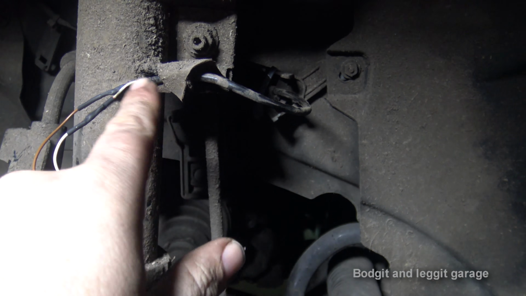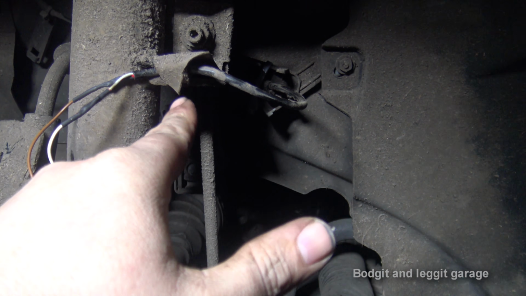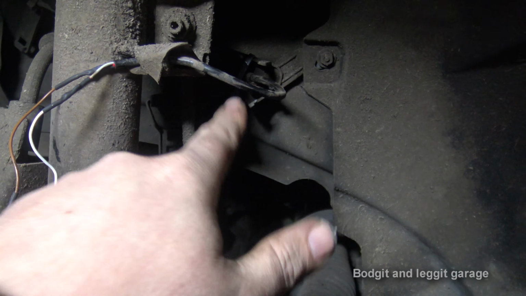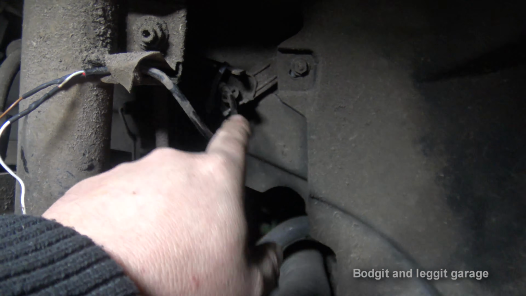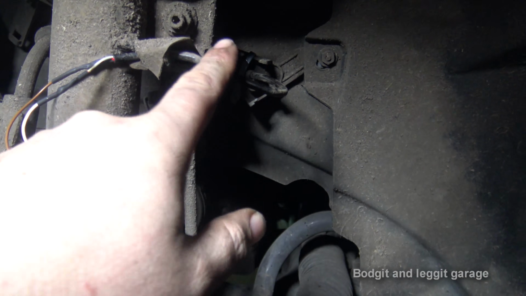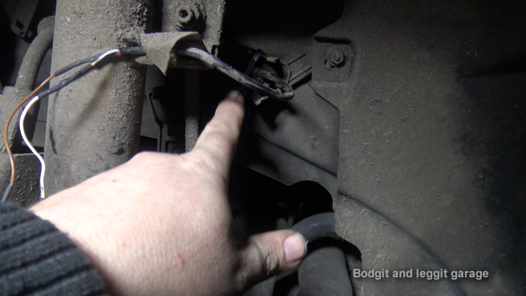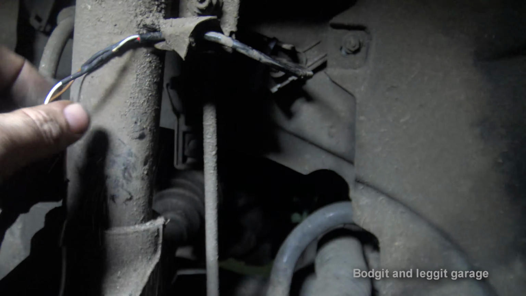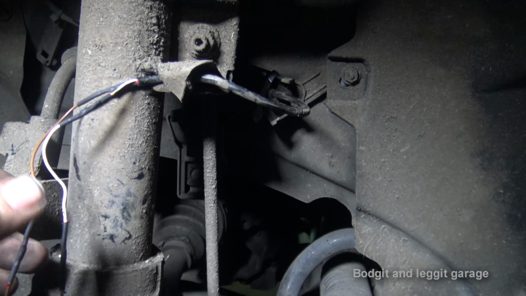But whoever's done it has just smashed everything. This shouldn't be like this. There should be a special clip here. There should be a special clip there. They've just butchered everything. I have enough clearance, so I'm just going to leave it. I've cable tied it at the back. It should be fine. It's not catching anything, but it's just a mess.